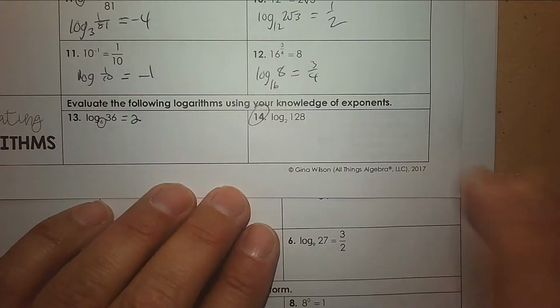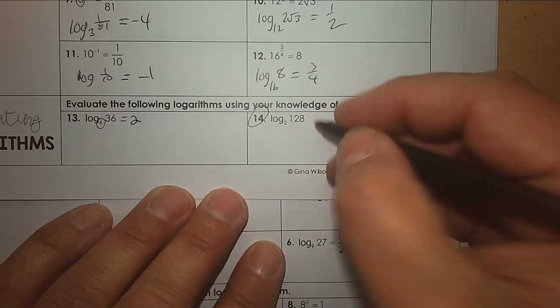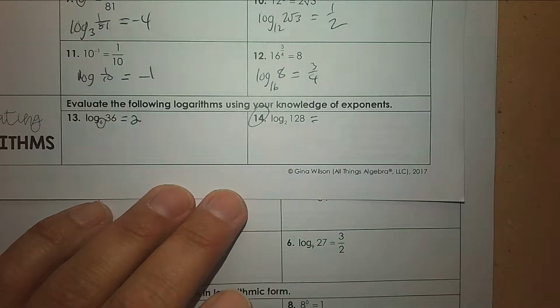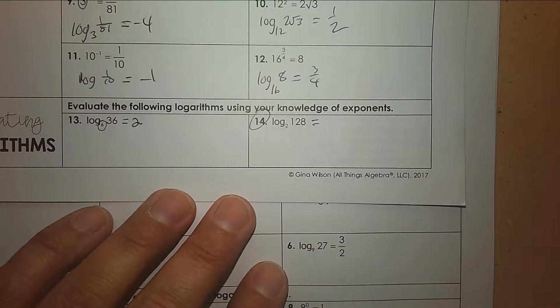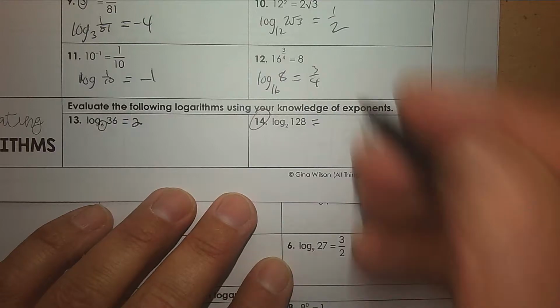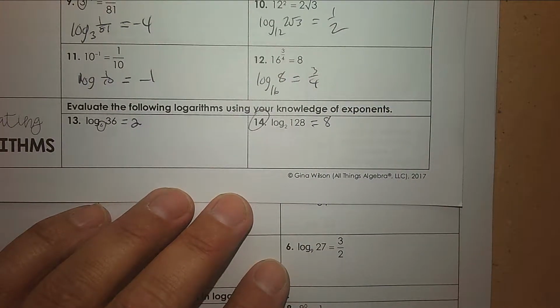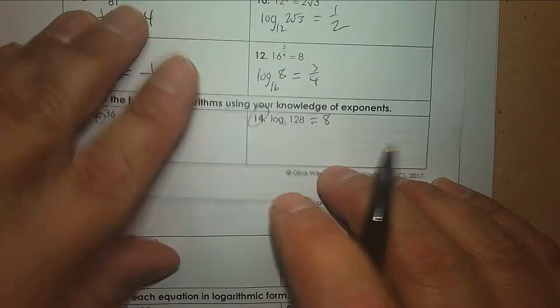Let's look at number 14. Alyssa, how do I evaluate that logarithm? What am I looking for? Yes. So what exponent makes it true? What is the exponent that's missing? So 2 to the exponent 8 is equal to 128. So when you evaluate a logarithm, what are you looking for? The exponent. Turn the page.